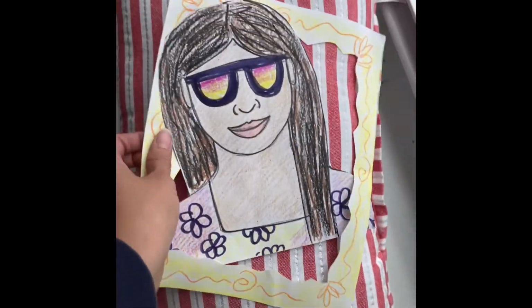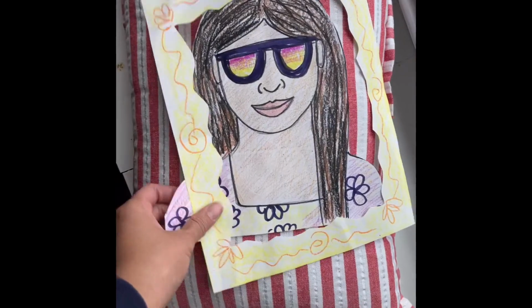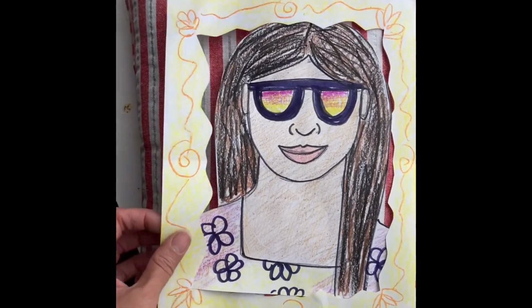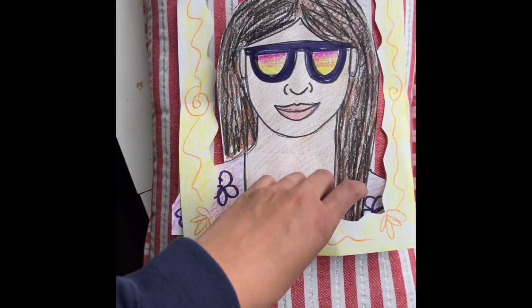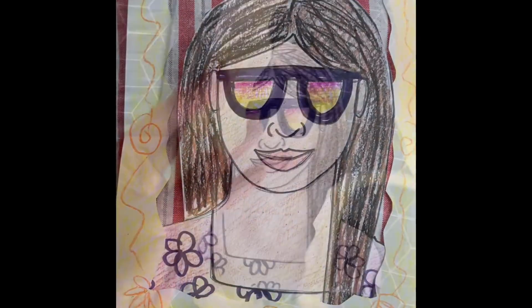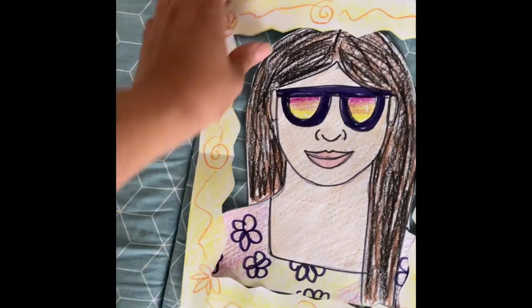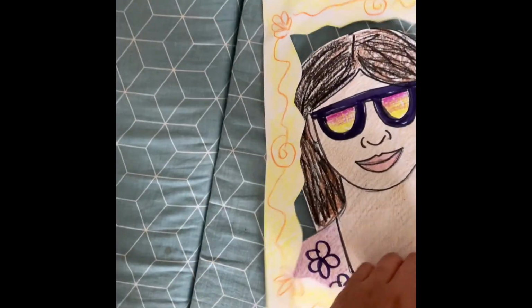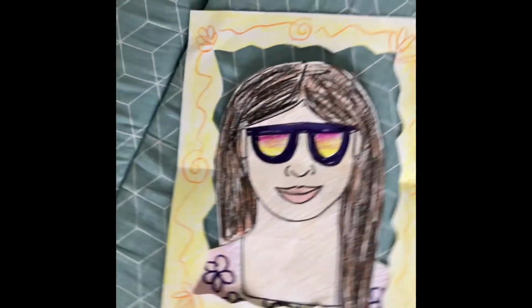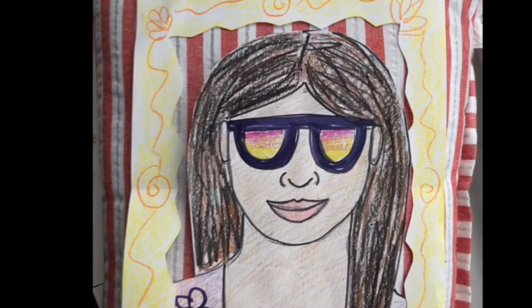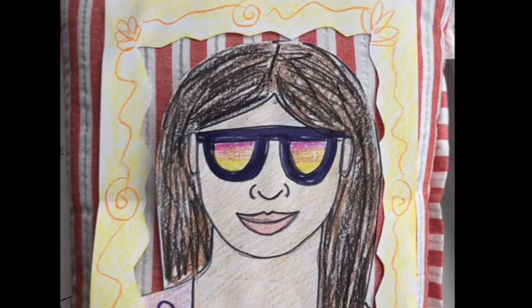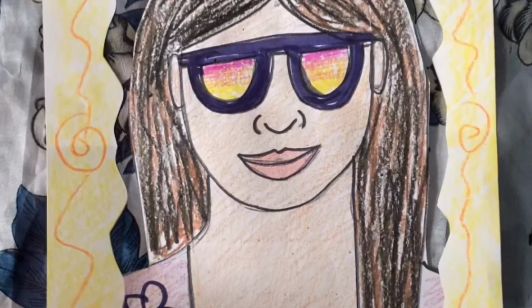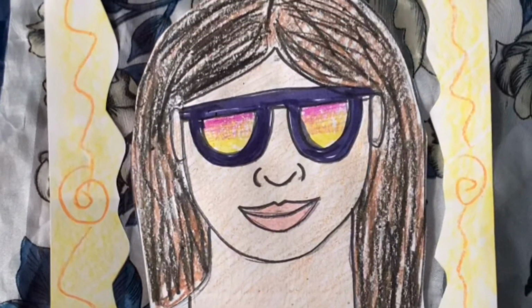Then you can take a picture. You can do multiple places too. So first one was a floral blue background. This one is a bold red and white stripy background. This one is a more kind of muted teal but geometric background. So decide what kind of background you want. Experiment, maybe show me a few of them, but have fun trying to find different backgrounds for your Kehinde Wiley inspired portrait.